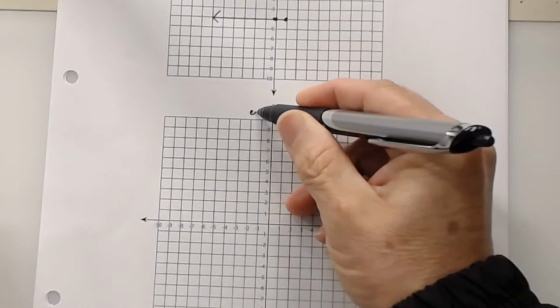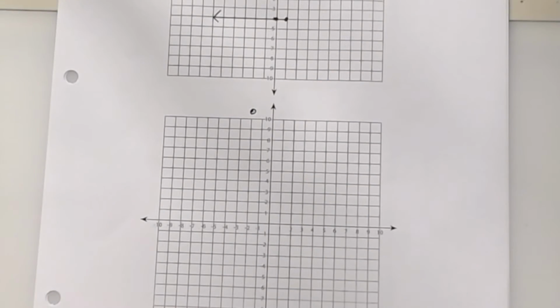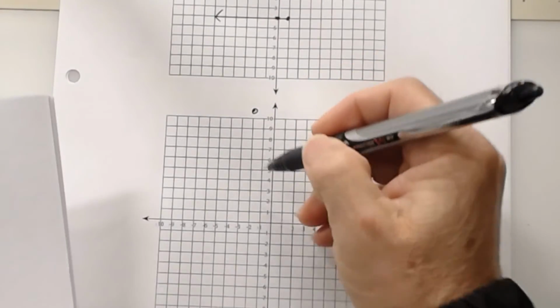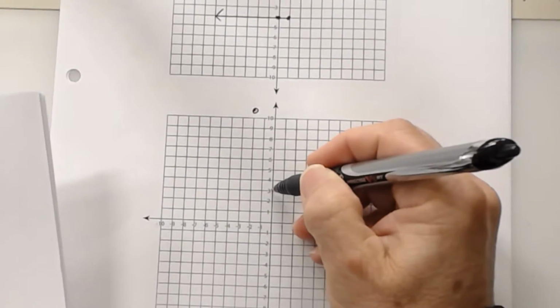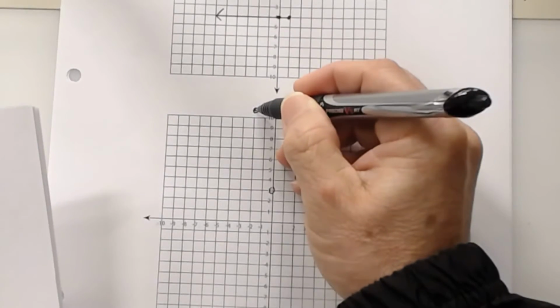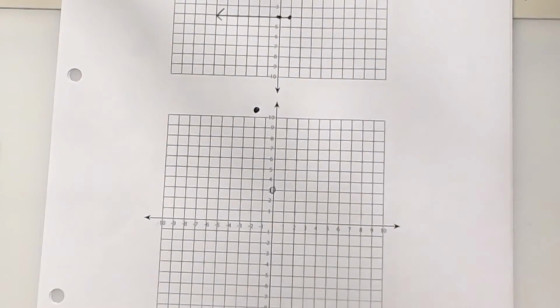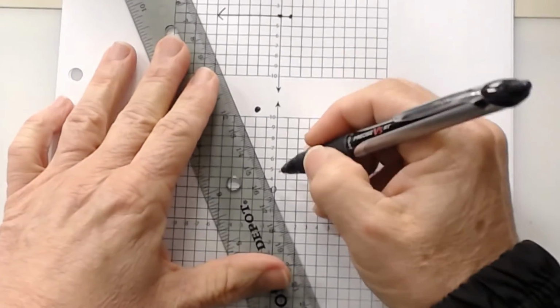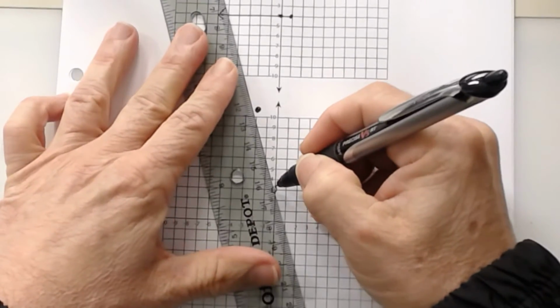Open, right? Open circle. I am messing this up, aren't I? 0, 3 is the one that's what? Open. Negative 2, 11 is what? Closed. Okay. All right, and then you plot the point. You graph the line, the ray rather, and you get this.